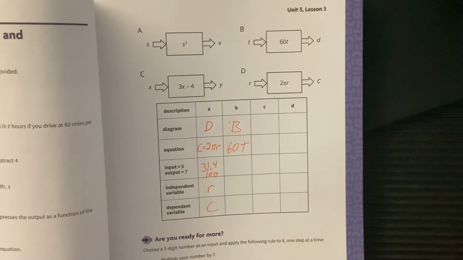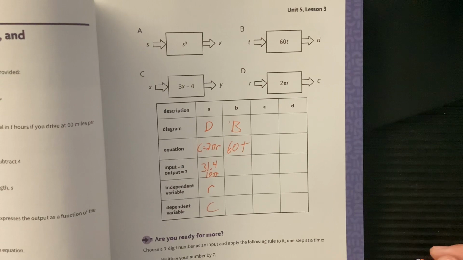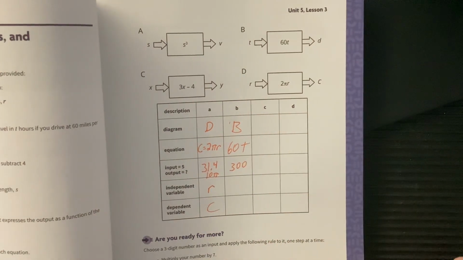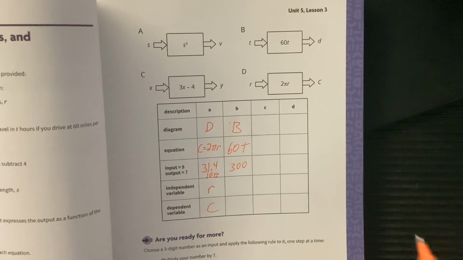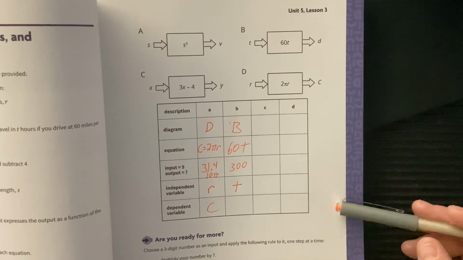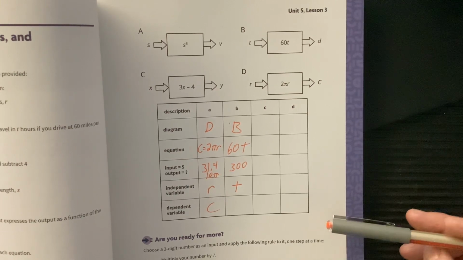So Parker, if the input is 5, if I drive 60 miles an hour for 5 hours, I will drive how far? 300. Parker. 300. 60 times 5. 300 miles. Ian, what's my independent variable? The input letter. T. Output letter, Taylor? D.